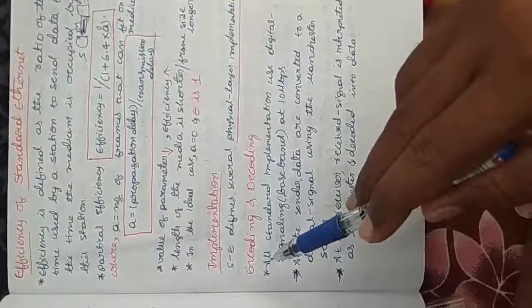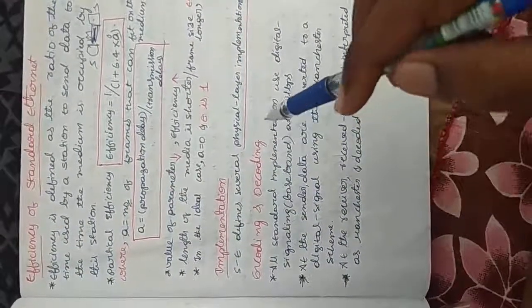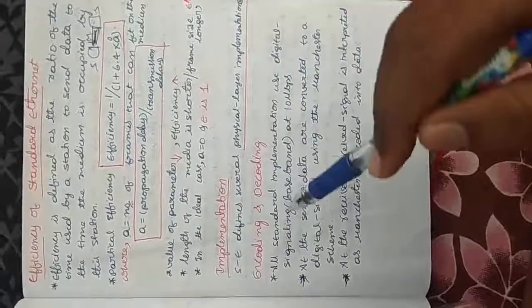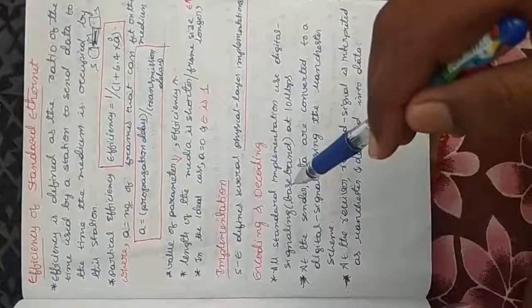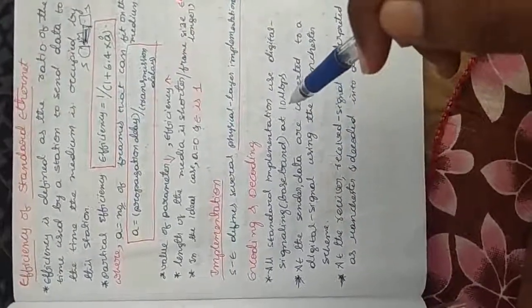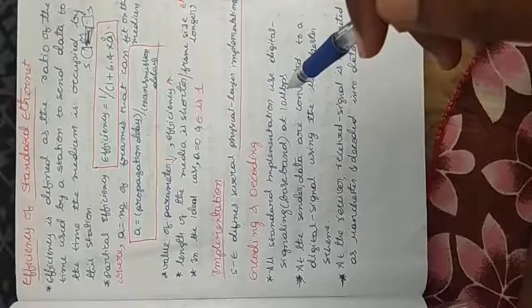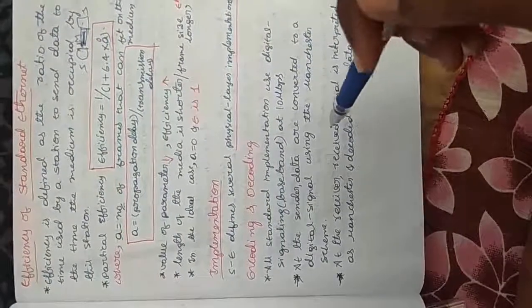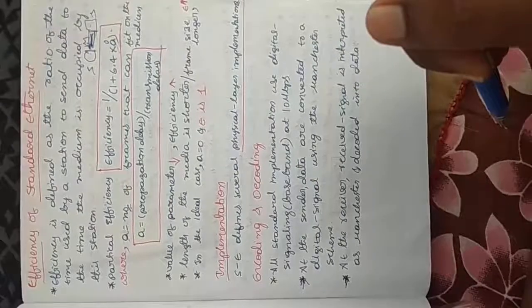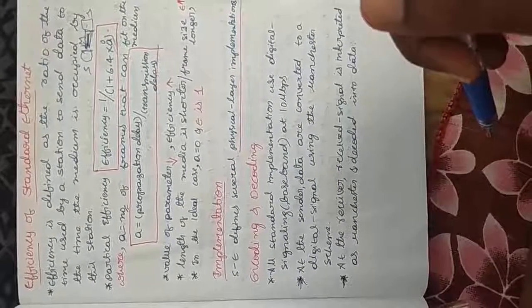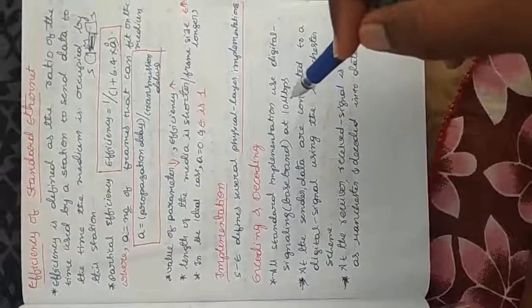All standard implementations use digital signaling, nothing but baseband, at 10 Mbps. We know that standard Ethernet uses a data rate of 10 Mbps.